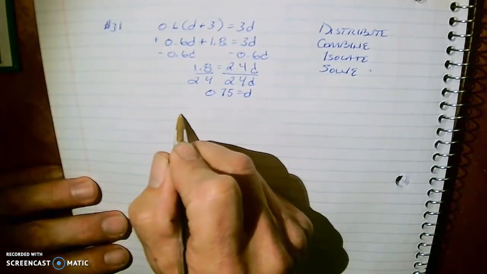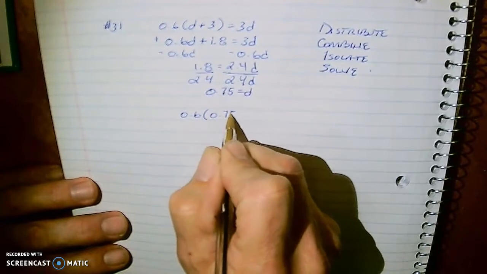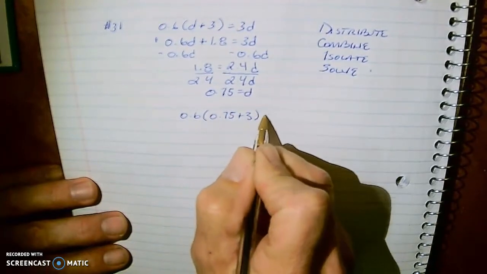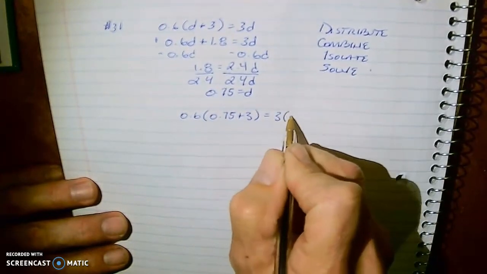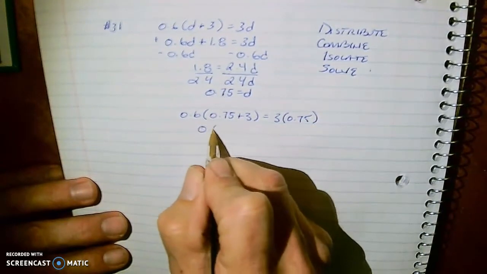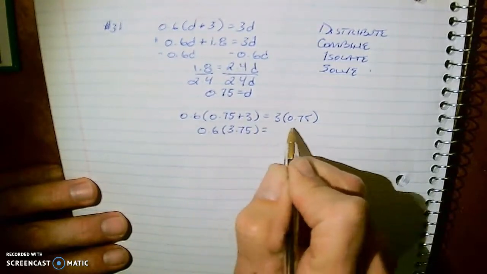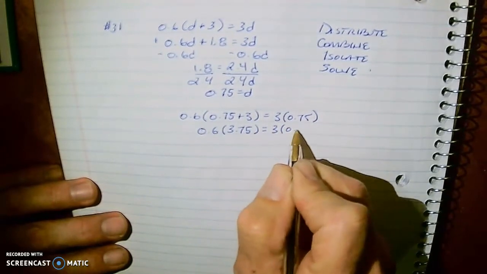We have 0.6 times 0.75 plus 3 equals 3 times 0.75. This is going to be 0.6 times 3.75 equals 3 times 0.75.